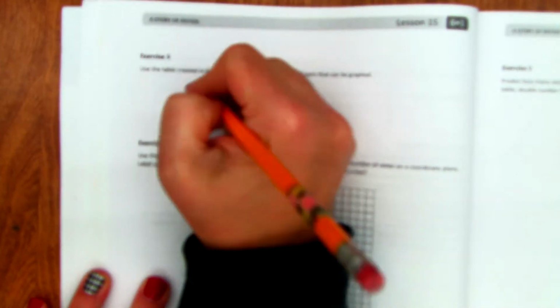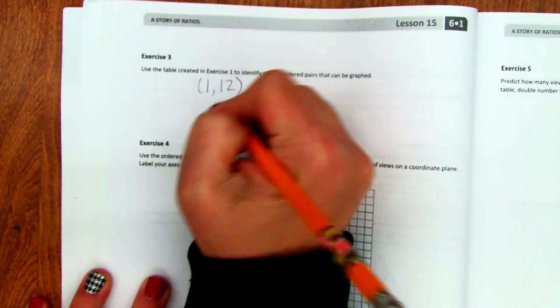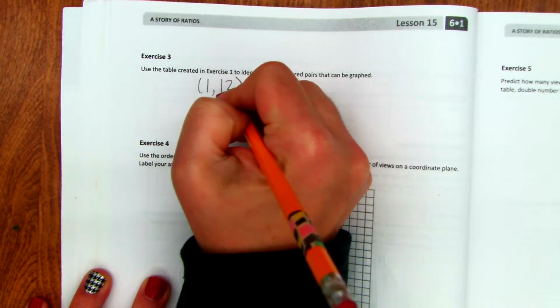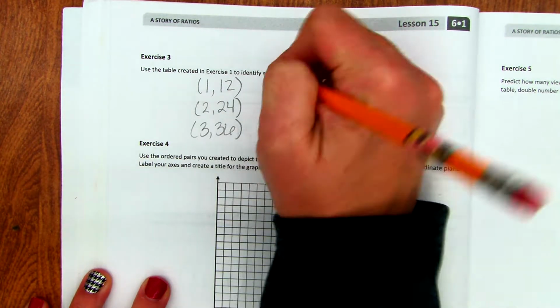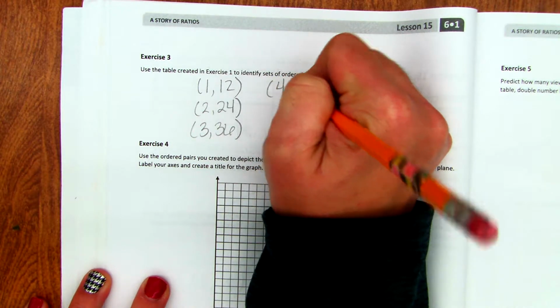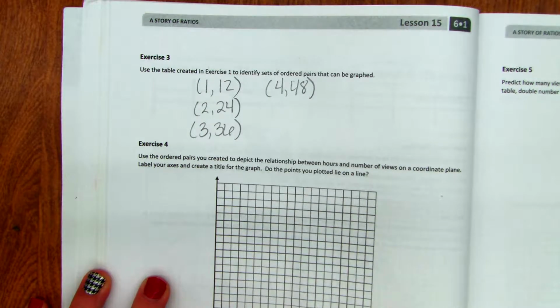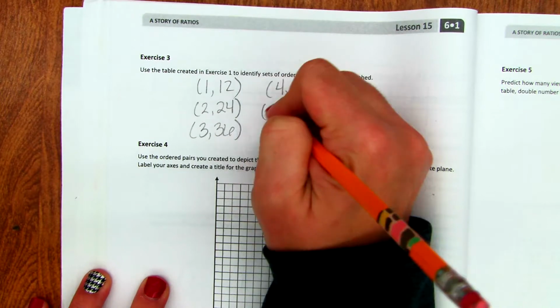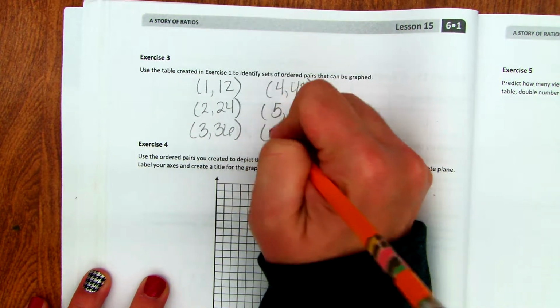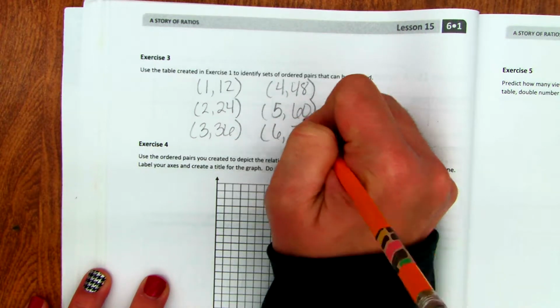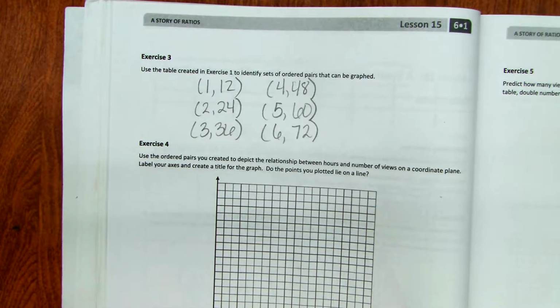Alright, so exercise 3, we have 1 and 12, 2 and 24, 3 and 36, 4 and 48. Where am I getting these from? The table, that's right. Just want to make sure you're clear on that. 5 and 60, and 6 and 72. I just remember them, but if you need to flip back and forth, it's there.